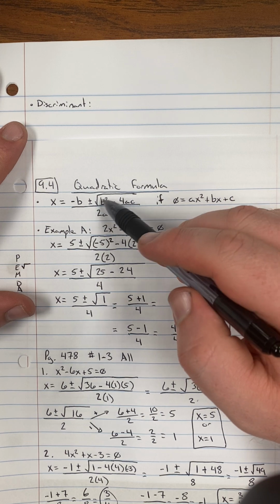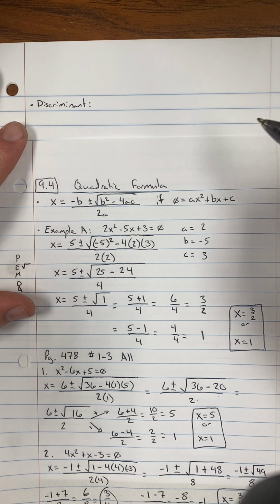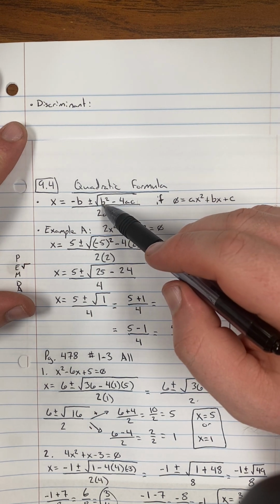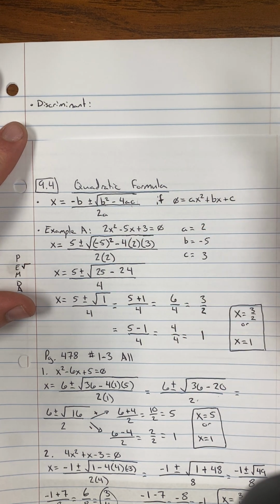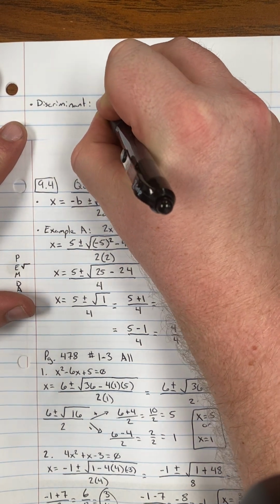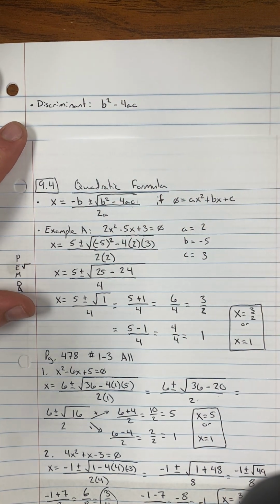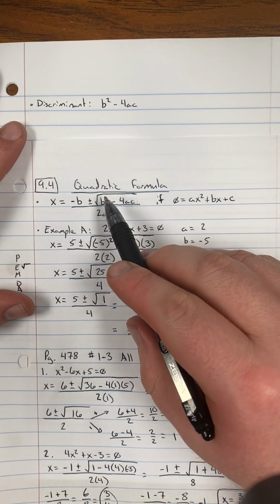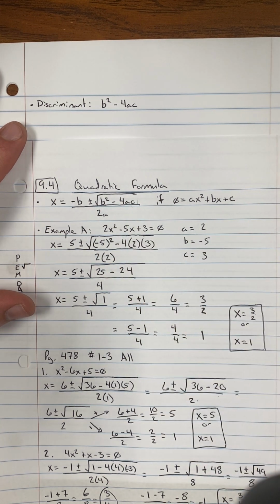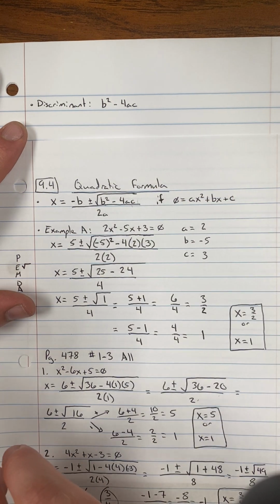So we have to have a name for this little piece inside here that helps determine this, and we call that the discriminant. So I'm just going to copy this word for word, or variable for variable, inside here. That's the discriminant right there, just this inside piece, the b squared minus 4ac. So whatever happens with this, we can already tell ahead of time how many solutions we're going to have. So let's make note of that.